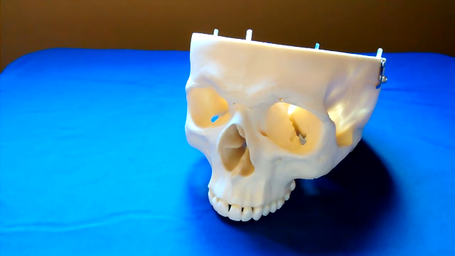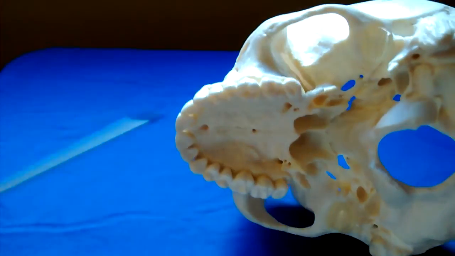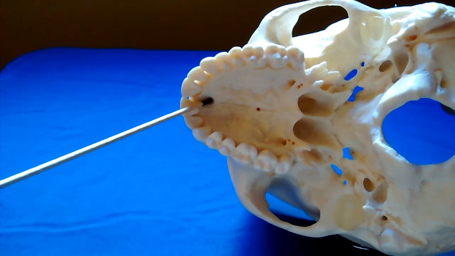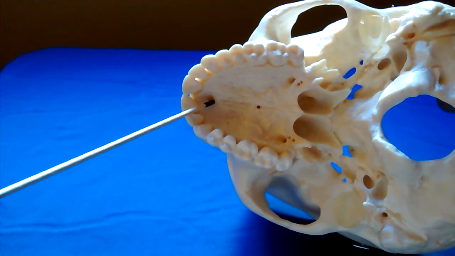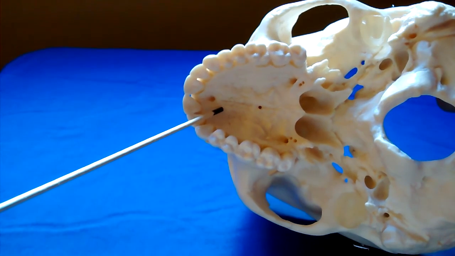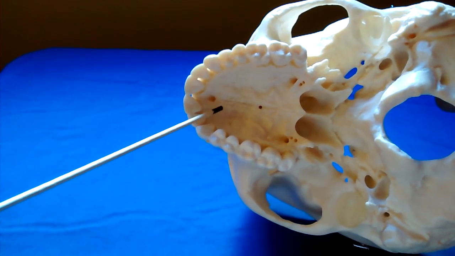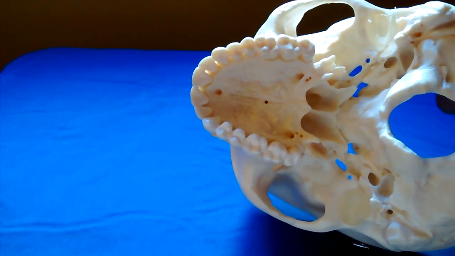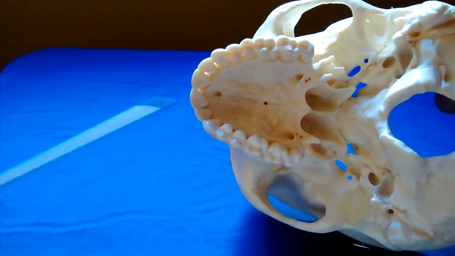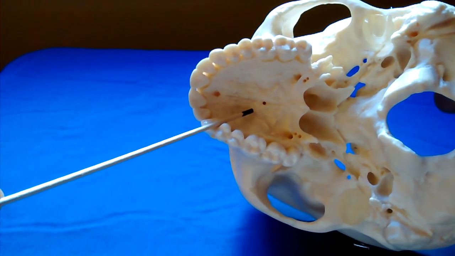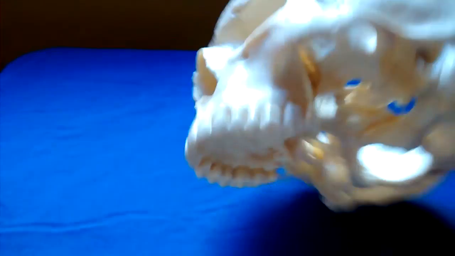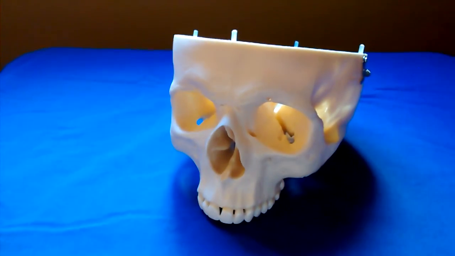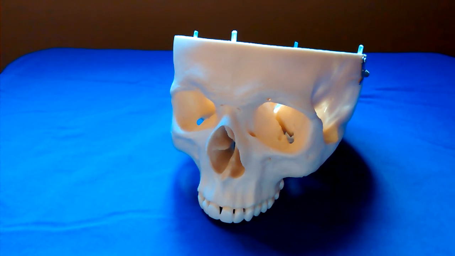The incisive fossa is a depression in the hard palate just behind the incisors. Inside this fossa is the incisive foramen, an oval-shaped opening between the union of the palatine process that form the intermaxillary suture. The incisive foramen is a pathway for blood vessels and nerves.